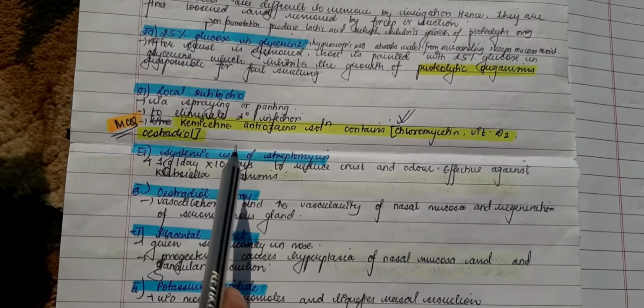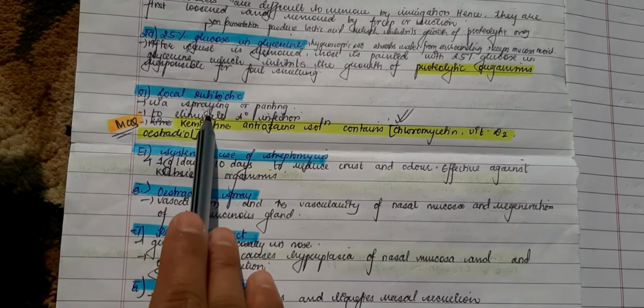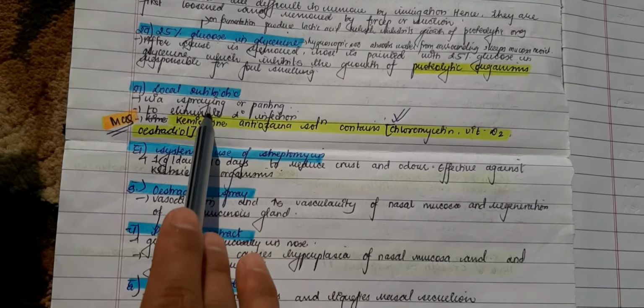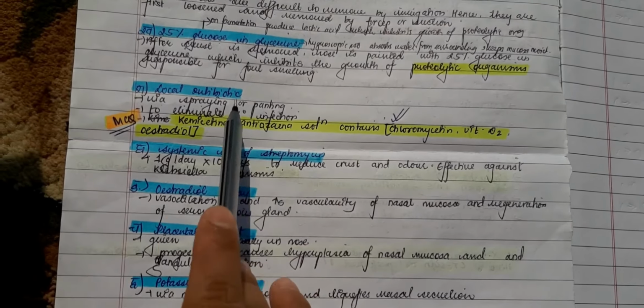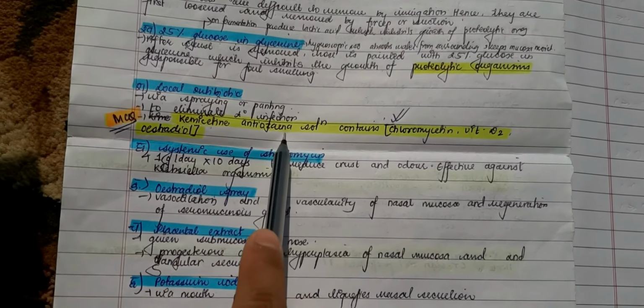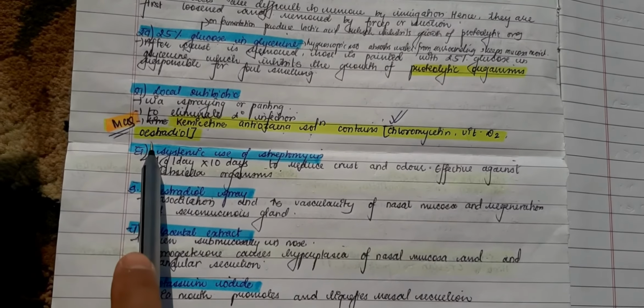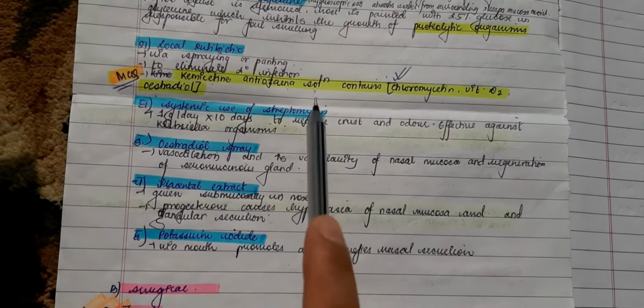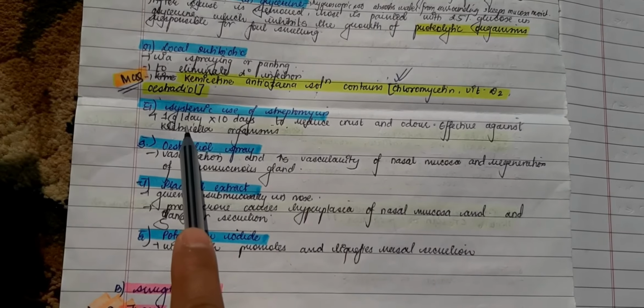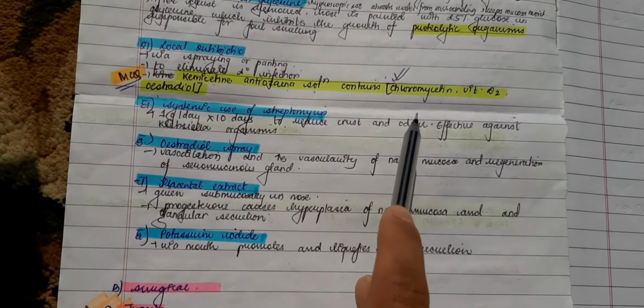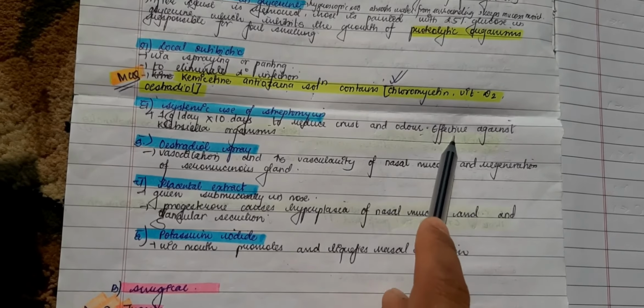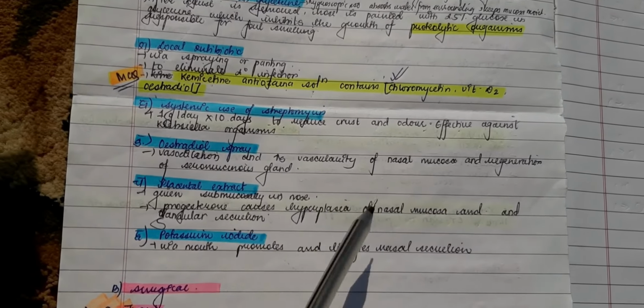After that, local antibiotic is used in the form of spraying or painting, and it is done to eliminate secondary infection. Local antibiotics like chemicetin antioxidant solution can be used, which contains chloromycetin, vitamin D2, and estradiol. The systemic use of streptomycin is also done, 1 gram per day for 10 days, to reduce the crust as well as odor, and it is effective against Klebsiella organisms.